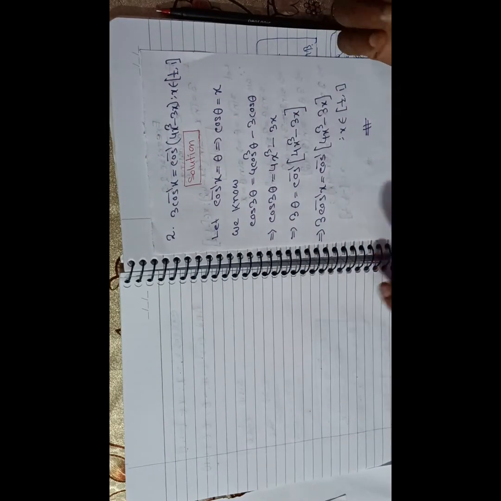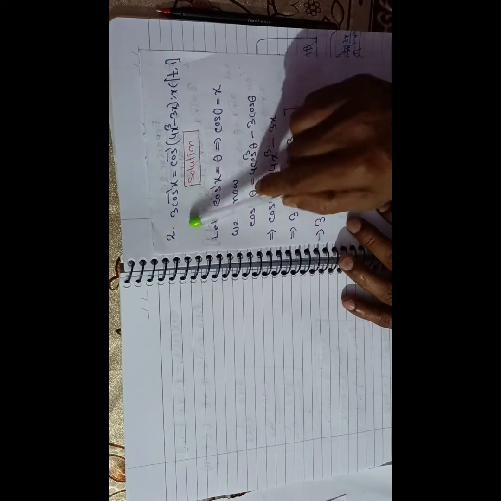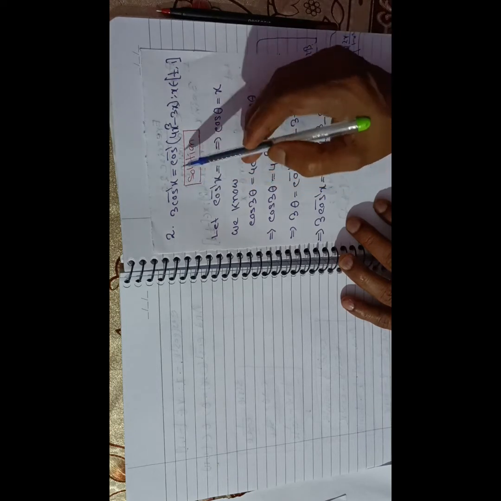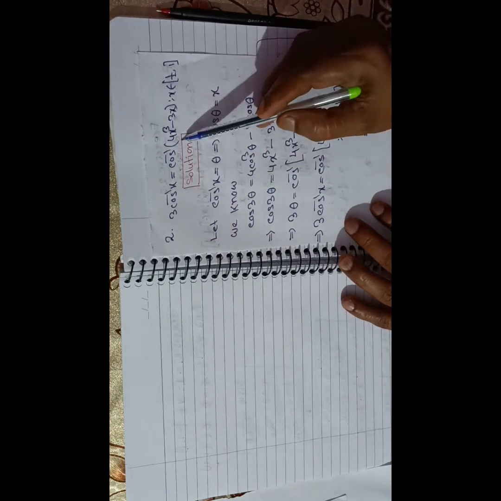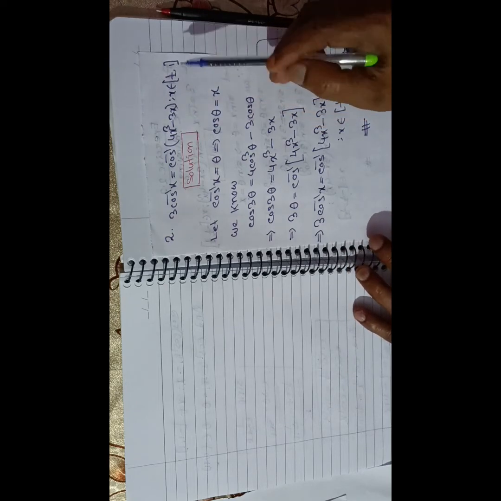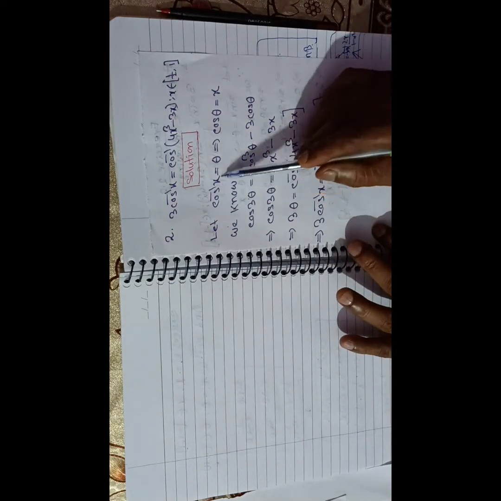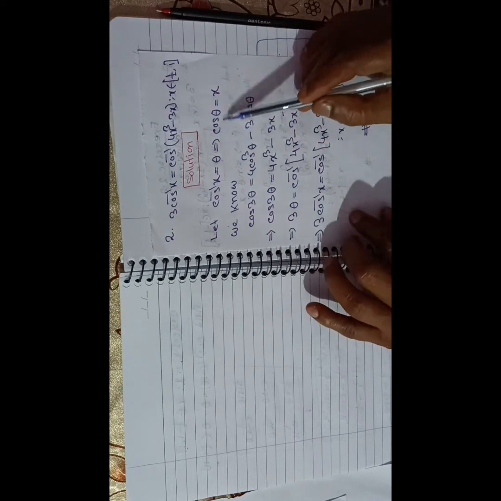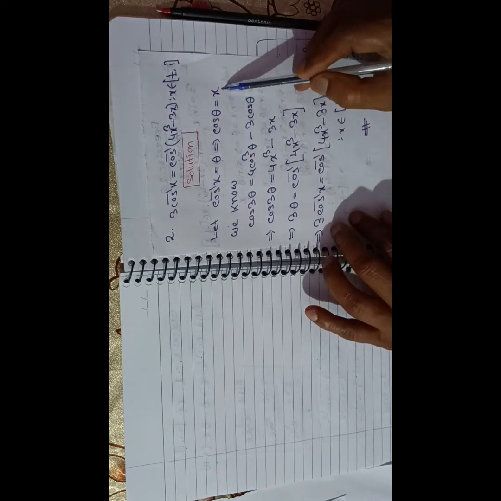Question number 2 is the same. In place of sin inverse, here it is all given in cos inverse form. That is, 3 cos inverse x equals cos inverse of 4x cube minus thrice x, where x belongs to half and 1. To get the solution, first we have to take cos inverse x is equal to theta. This means cos theta is equal to x.